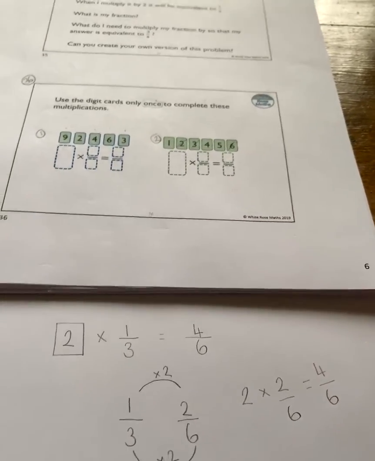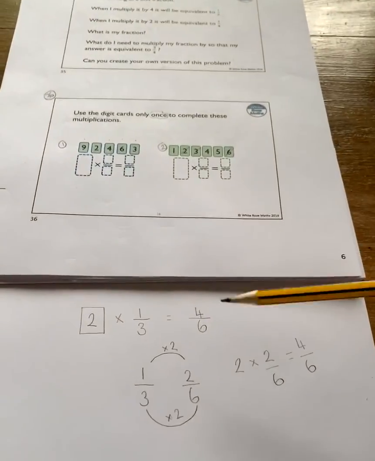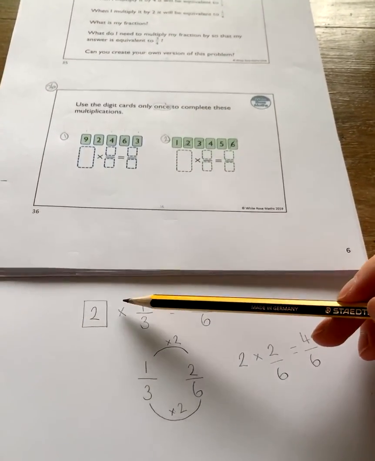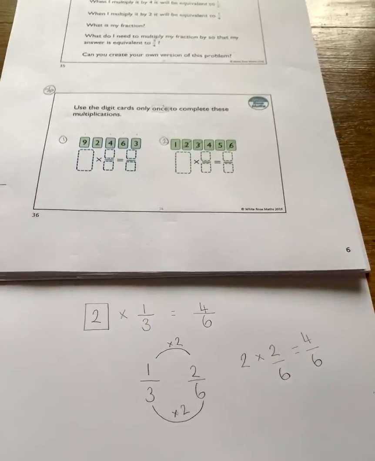Gone a bit wonky there, apologies about that. So hopefully you can see there I chose 2 and I multiplied 1/3 and that was equal to 4/6.